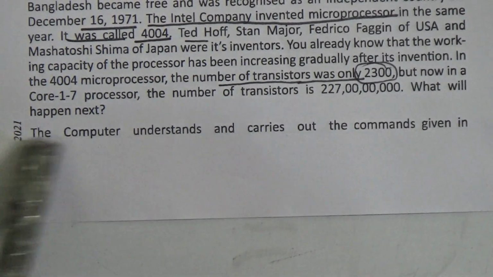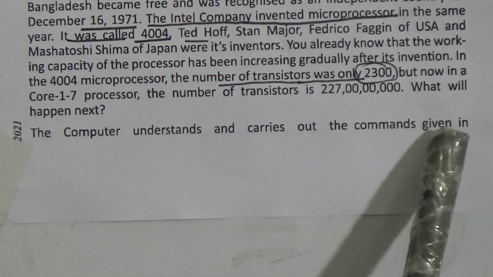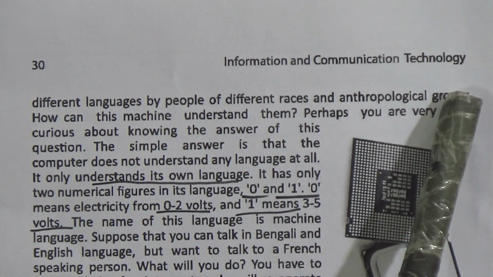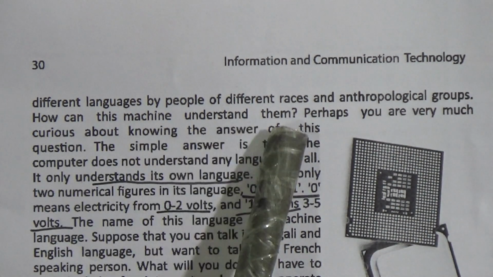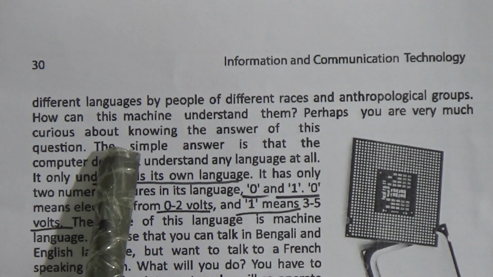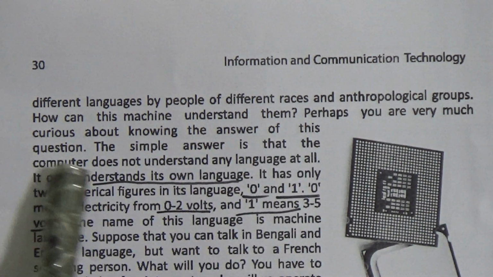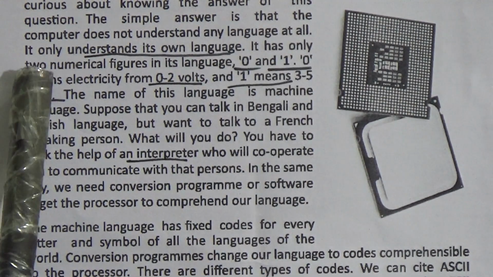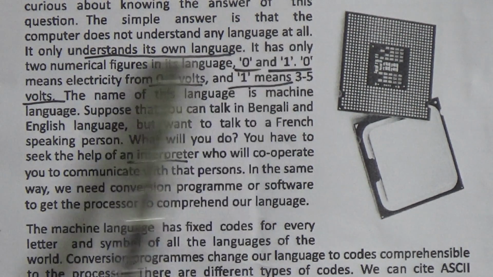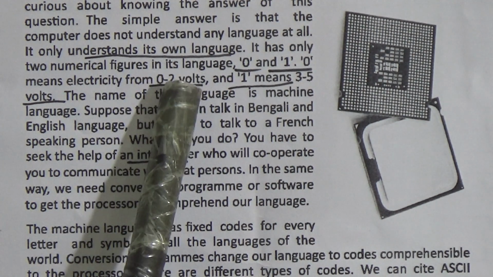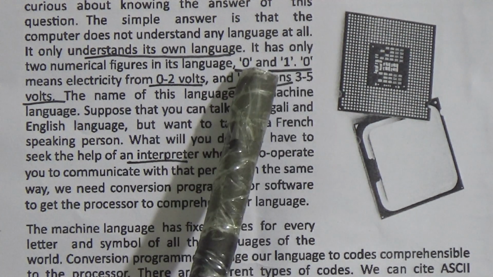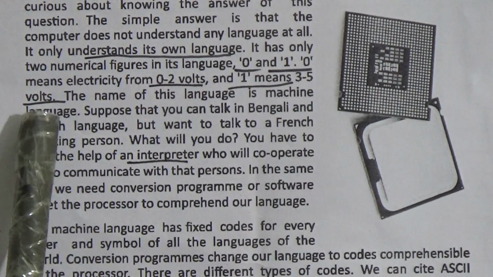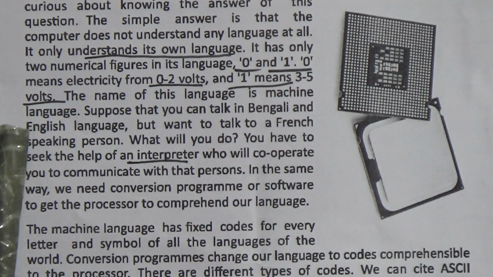The computer understands and carries out the commands given in different languages by people of different races and anthropological groups. How can this machine understand them? Perhaps you are very curious about the answer. The simple answer is that the computer does not understand any language at all. It only understands its own language, which has only two numerical figures, 0 and 1. 0 means electricity from 0 to 2 volts and 1 means 3 to 5 volts. The name of this language is machine language.